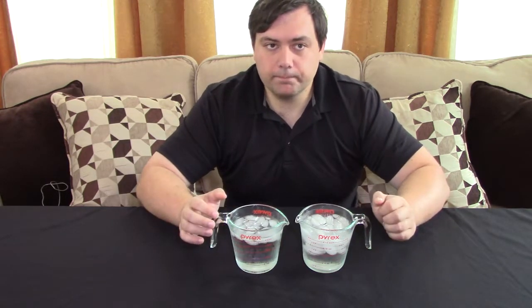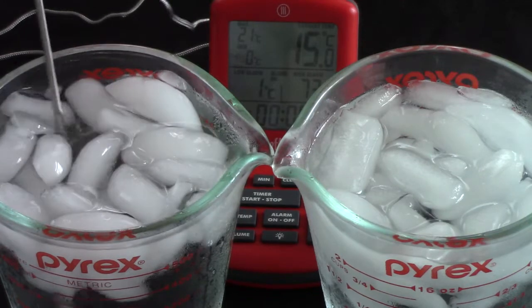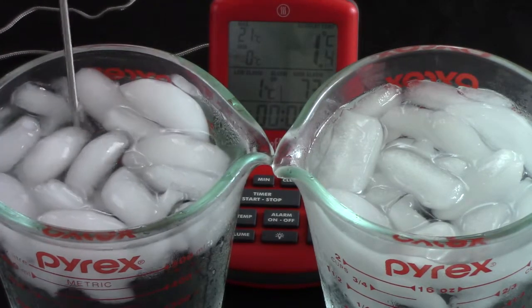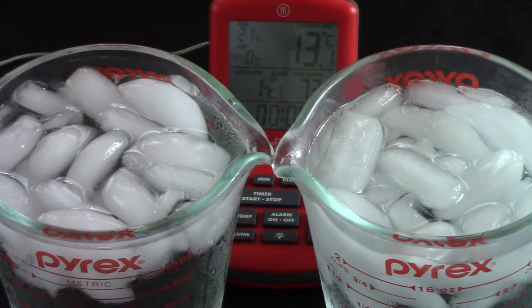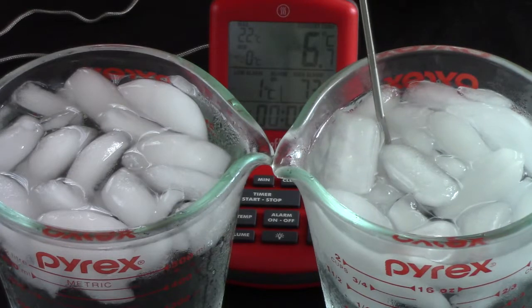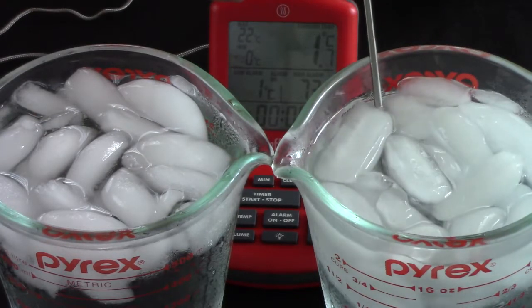So let's prove it. If we take this cooking thermometer and plunge it into the water of one, we see a temperature of about 1 degree Celsius. Warming the thermometer up a bit in my hand to show a response, we can then plunge the probe into the second pitcher, and we see it too has a temperature very near 1 degree Celsius.